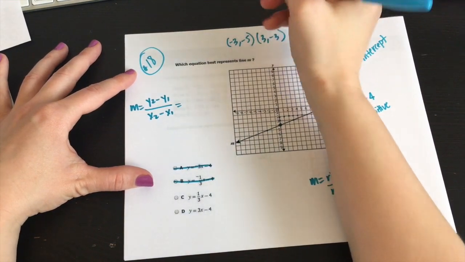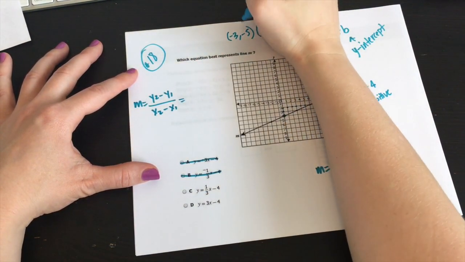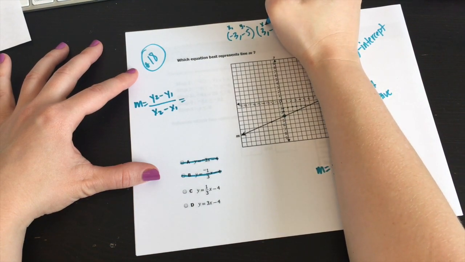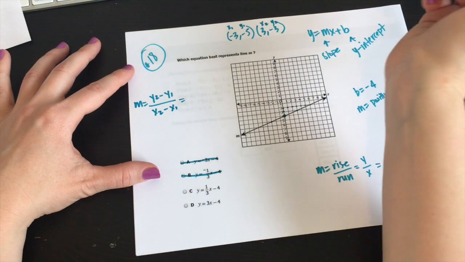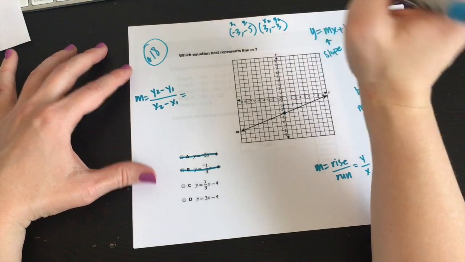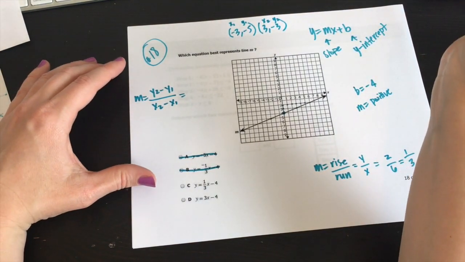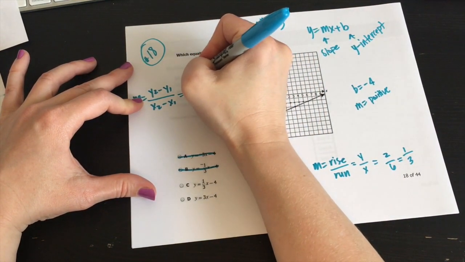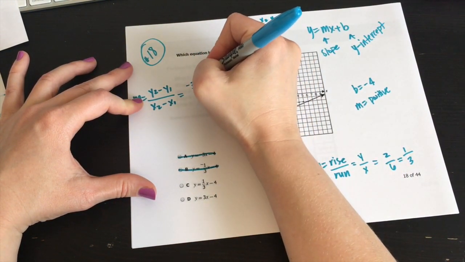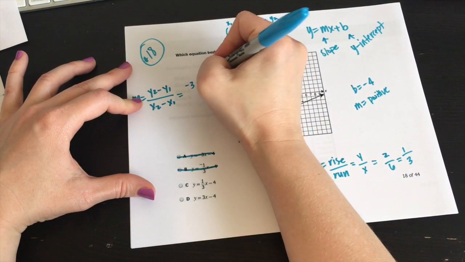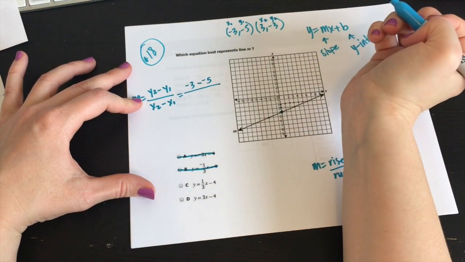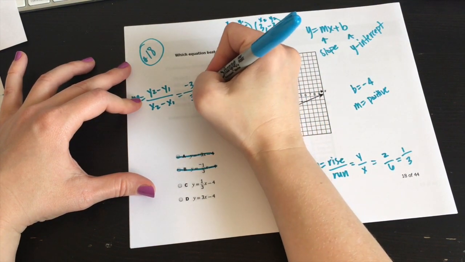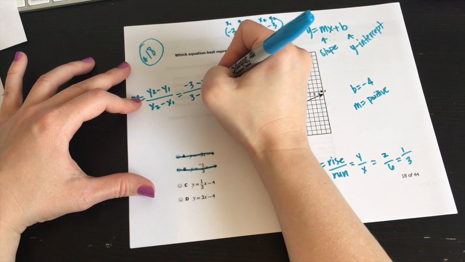All right, so remember, x1, y1, x2, y2. Some of these you guys have already seen. We've used this equation already in this test. So we're going to do y2, which is -3, minus a -5, and then 3 minus a -3.